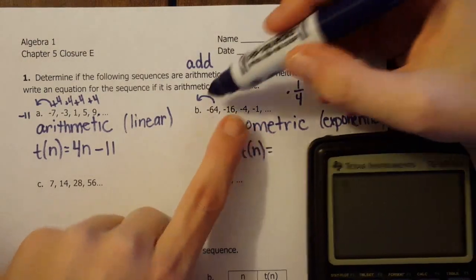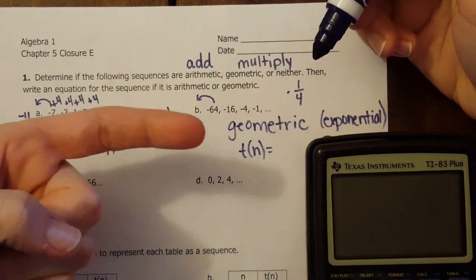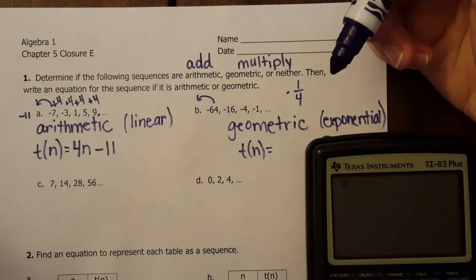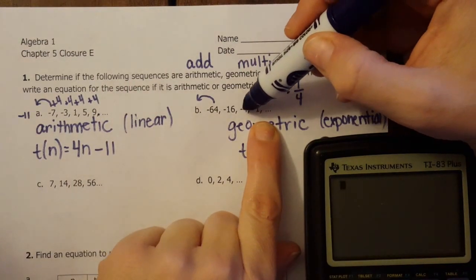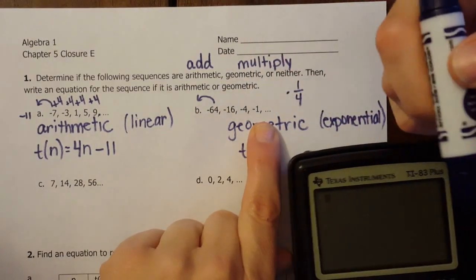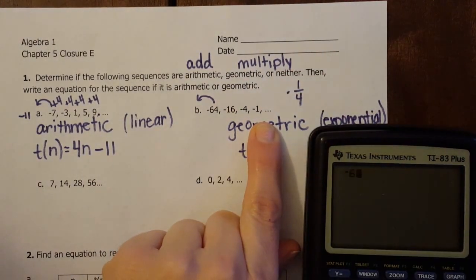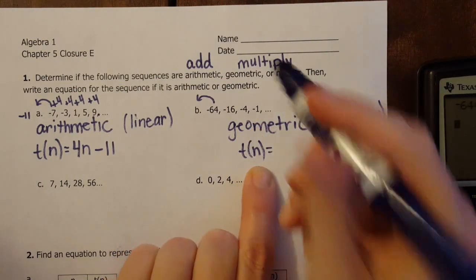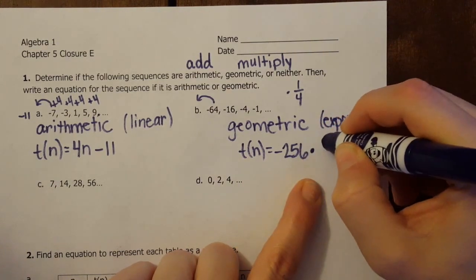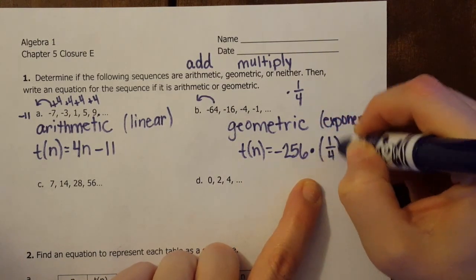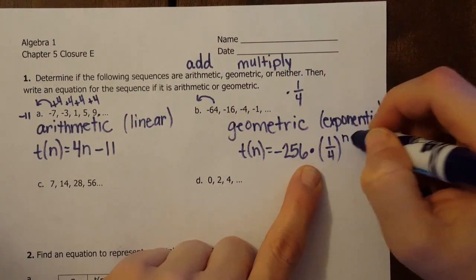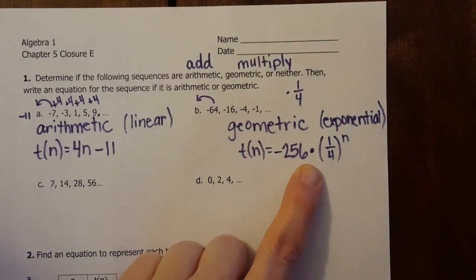You could notice that if you're multiplying by 1/4 going to the right, then you're going to divide by 1/4 going to the left. Or another way we could do this is by multiplying by 4 when we go to the left. So negative 64 times 4 gives me negative 256 as my starting number. My multiplier is 1/4, and multiplication repeated over and over again is an exponent. So the n in this case is going to be an exponent.